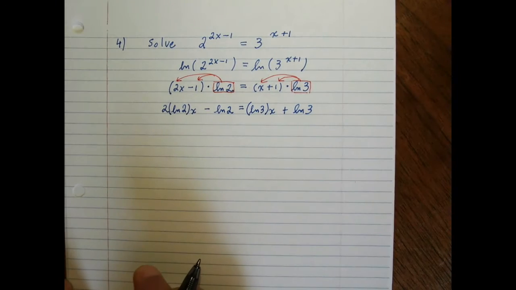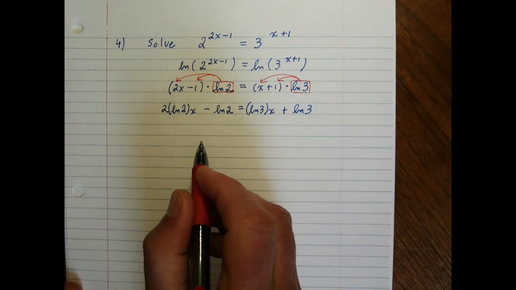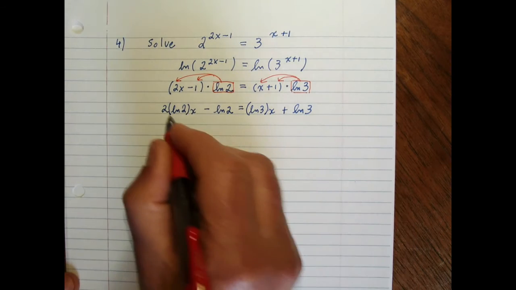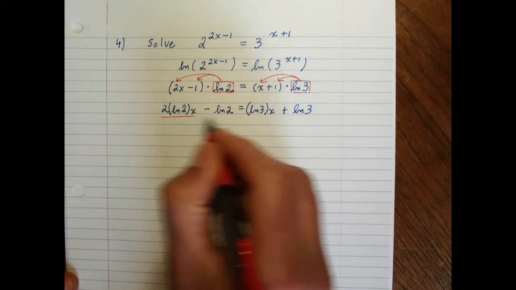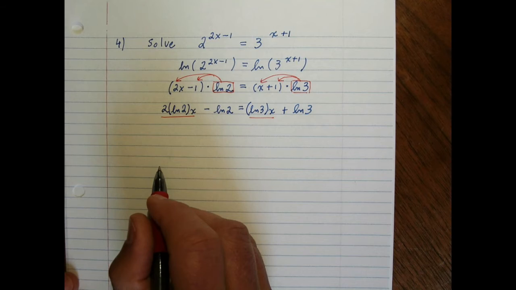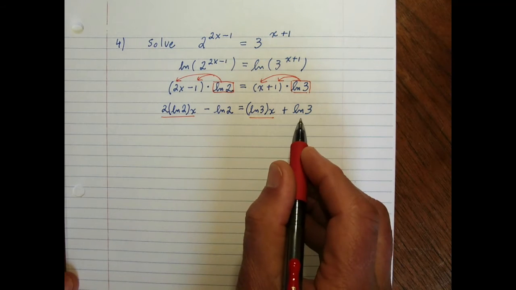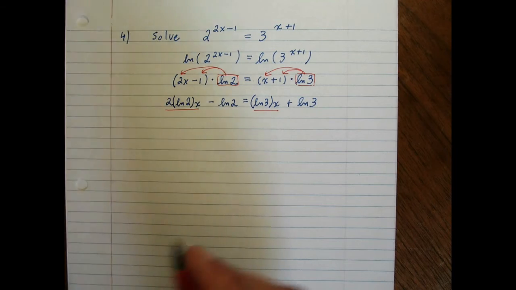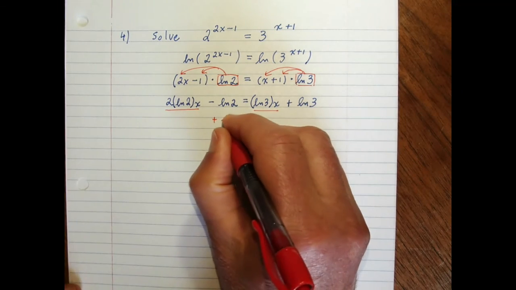Okay. And it's kind of like I have two x terms and two constant terms here. These are the x terms. I need to get those on the same side of the equation. The other terms I need to get on the other side. So I'm going to have to add ln of 2 to both sides.